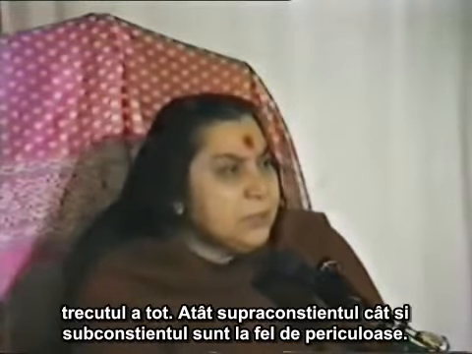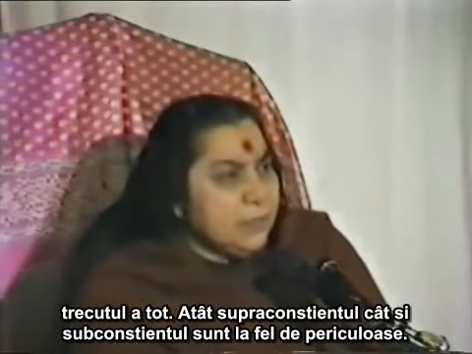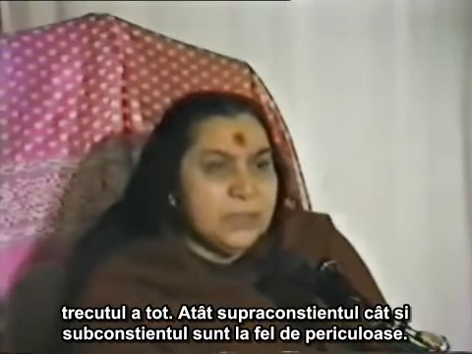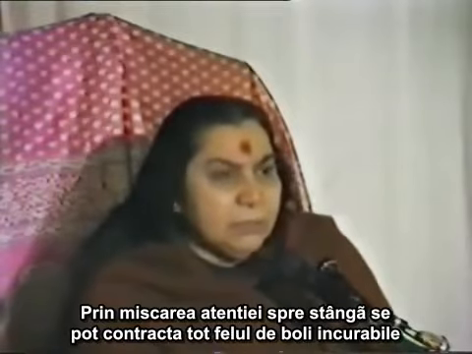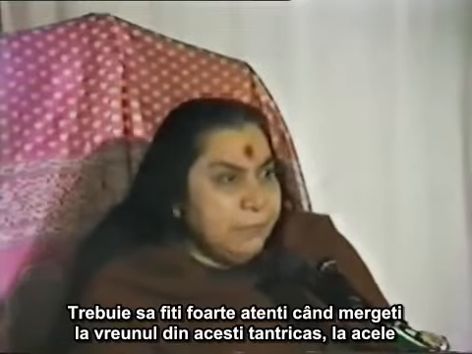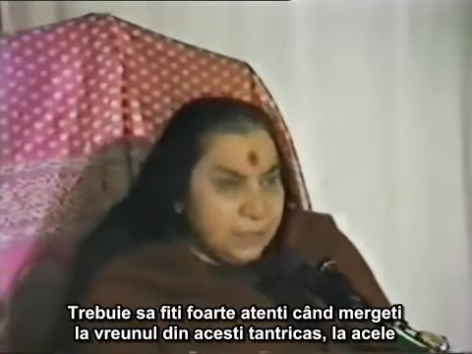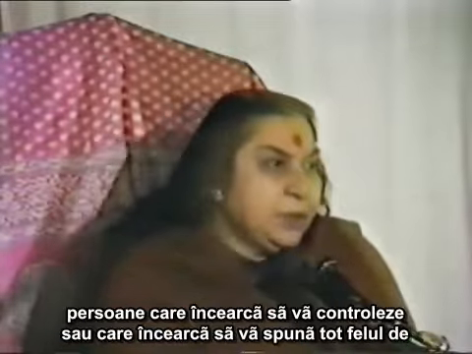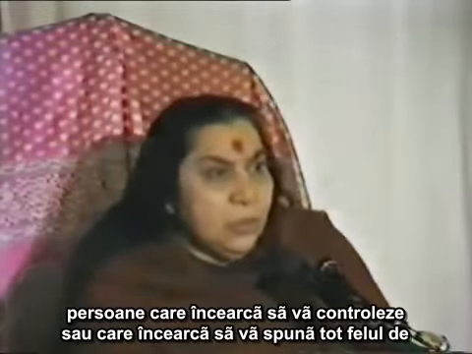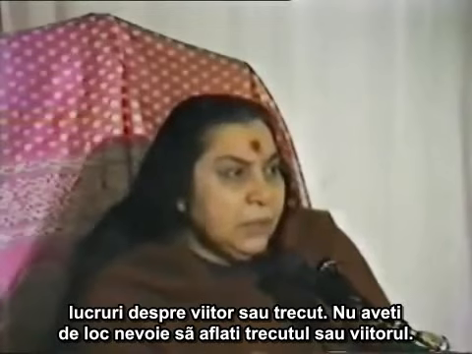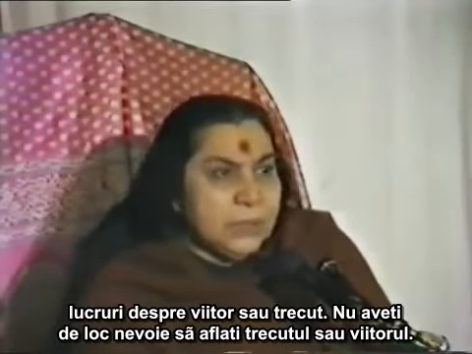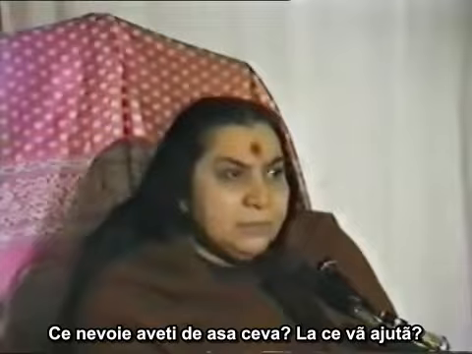So this supraconscious business is very dangerous, no doubt, but also the subconscious is very dangerous, because all incurable diseases like cancer, diabetes mellitus and all that come from the movement of the attention to the left side. So one should be very careful before going to any one of these tantrikas or to these people who are trying to control you or trying to tell you something about the future or the past. There is no need to know about the future or the past. What is the need? How does it help?